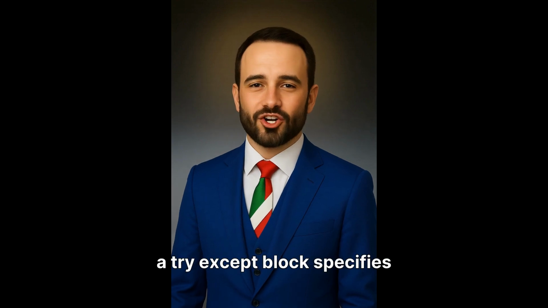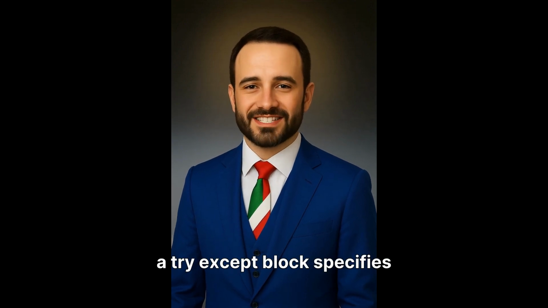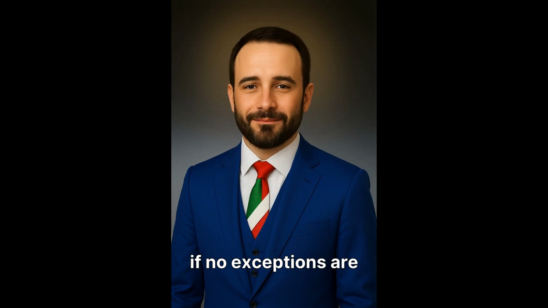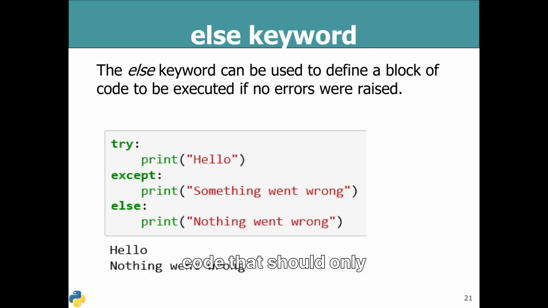The else keyword in a try, except block specifies code to be executed if no exceptions are raised in the try block. This is useful for code that should only run when the try block succeeds. Here, if no error occurs, the else block prints no error.